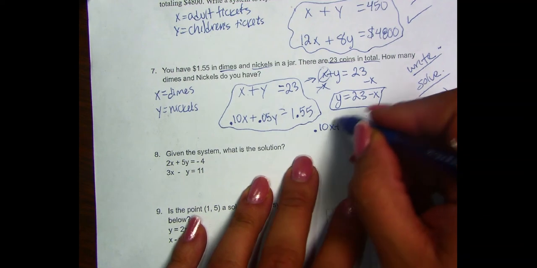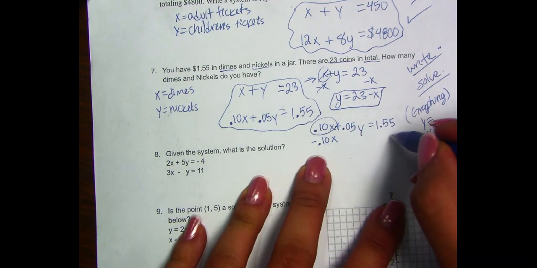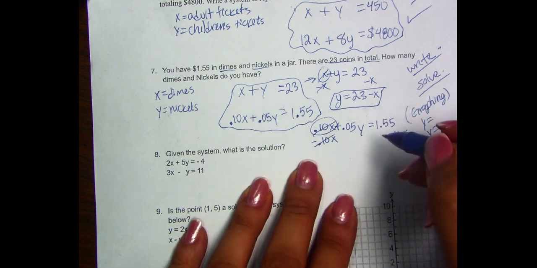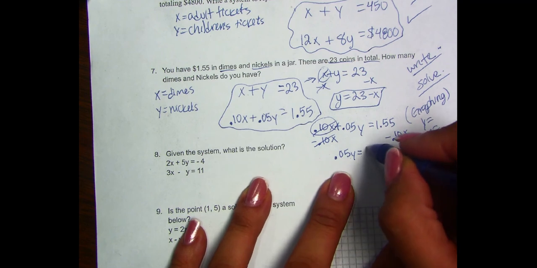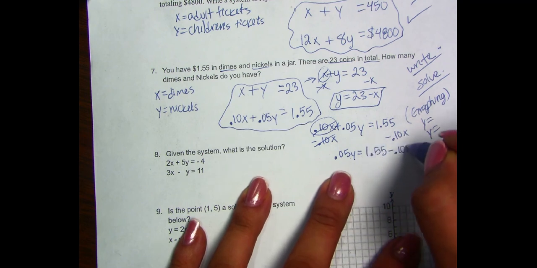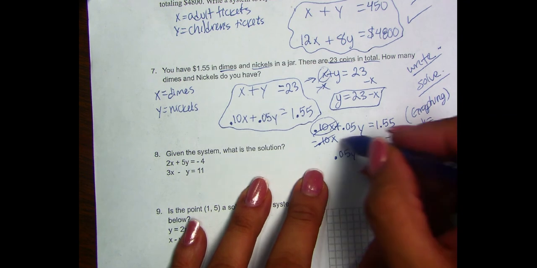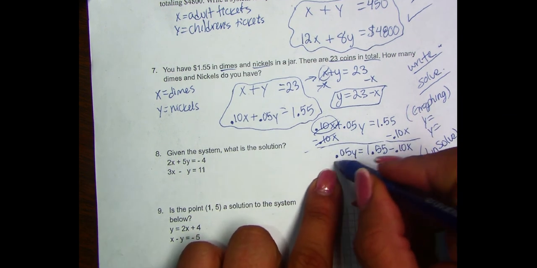And you can rewrite that as moving that 0.10x, subtracting it from both sides. And then you're left with 0.05y equals 1.55 minus 0.10x. And then the last part will be to get rid of that 0.05. So we divide.